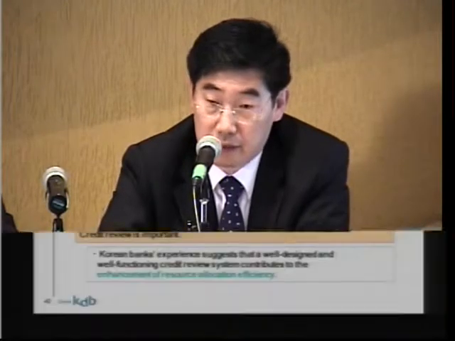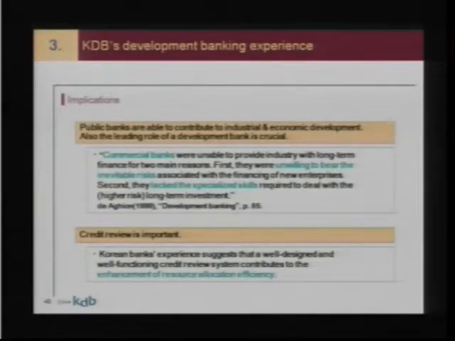Second, credit review is important. Korean banks' experience suggests that a well-designed and well-functioning credit review system can contribute to the enhancement of resource allocation efficiency.